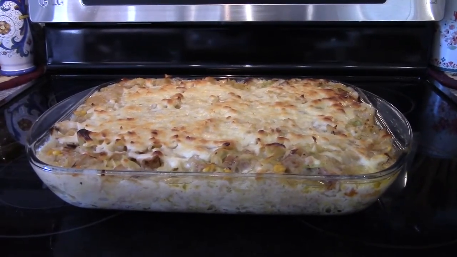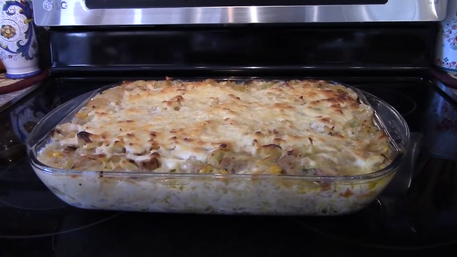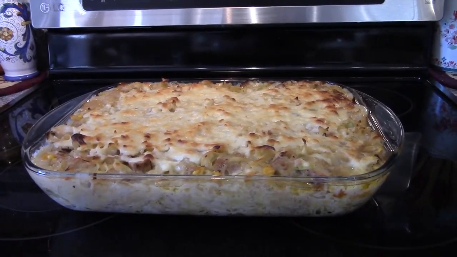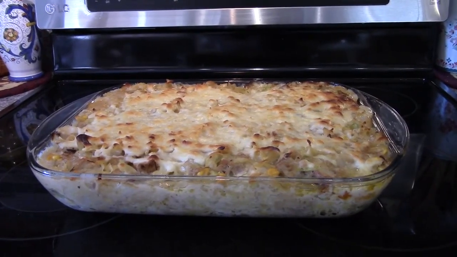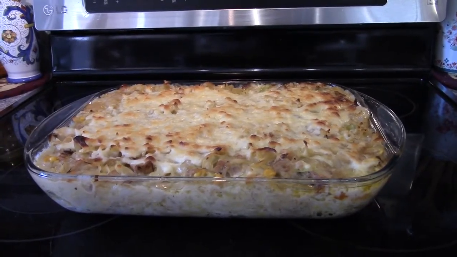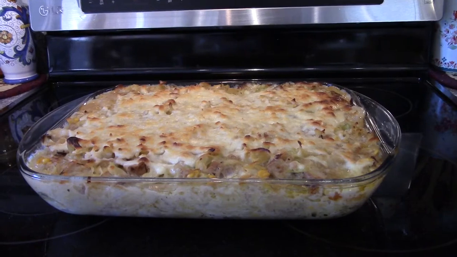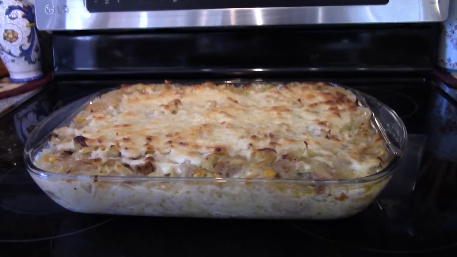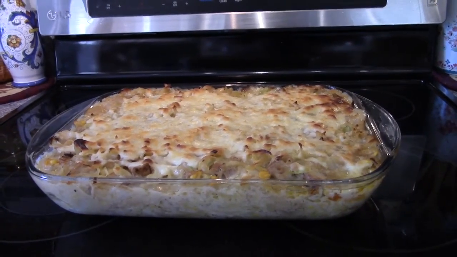And here's the leftover casserole right out of the oven. 45 minutes later. Little golden brown on top, bubbly on the bottom. Pork and cabbage casserole. I hope you enjoyed this recipe. I hope you play along and discover what other casseroles you can make. You can put any leftovers in them. It turns it into a fabulous new dinner.